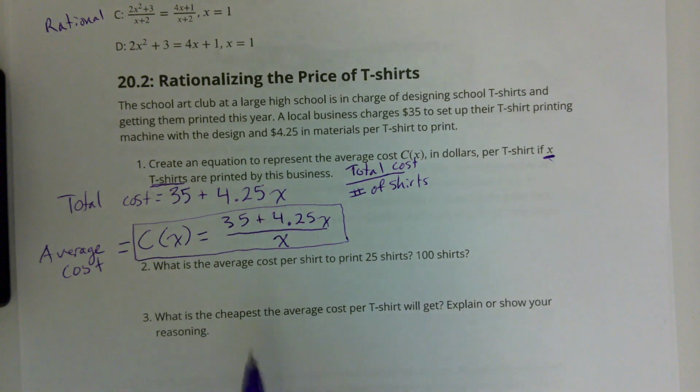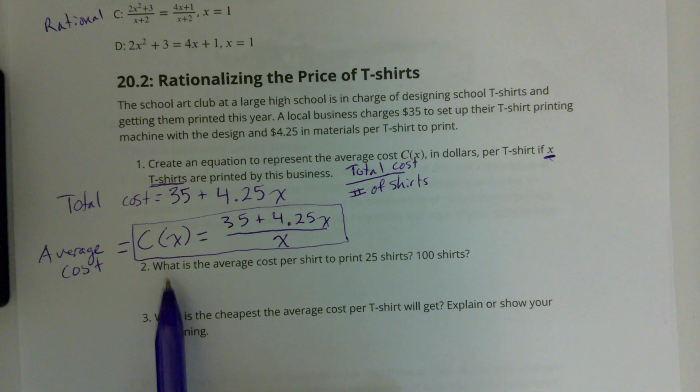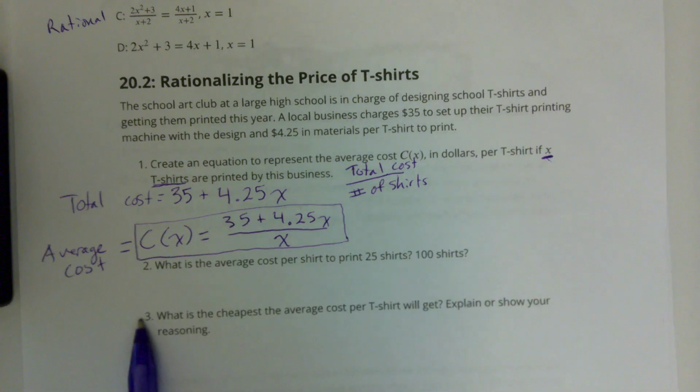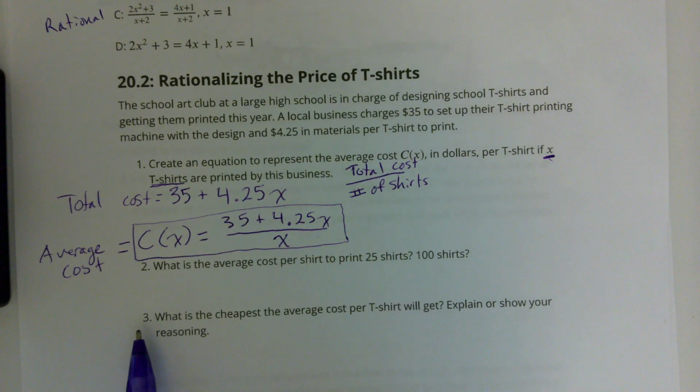So what's the cheapest we can get that average cost? And explain or show your reasoning. So go ahead and think about those two questions. Work through this one. Number 3 will require a little bit of thinking about, like, if we want our average cost to be low, do we want to order more shirts or fewer shirts, and kind of go from there. So go ahead and pause and work through those two questions.